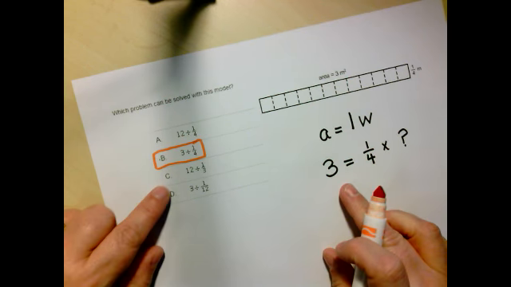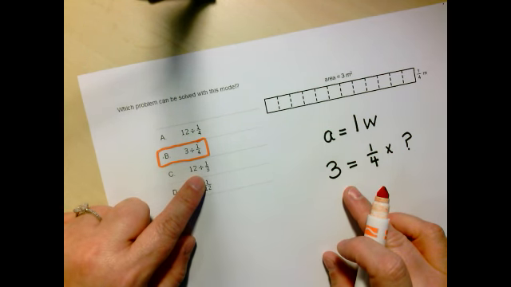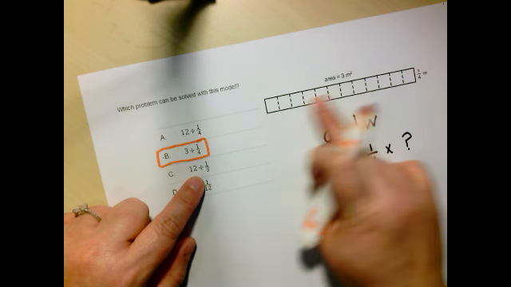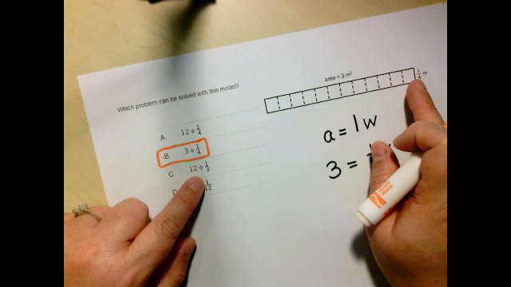But take a look at these. This is 12 divided by 1/3. Yes, there are 12 little blocks up here, but we're not dividing.